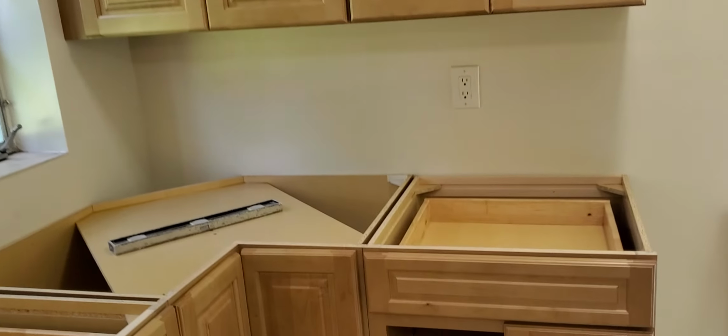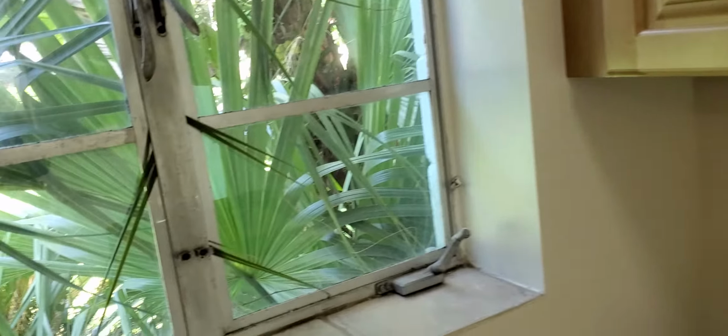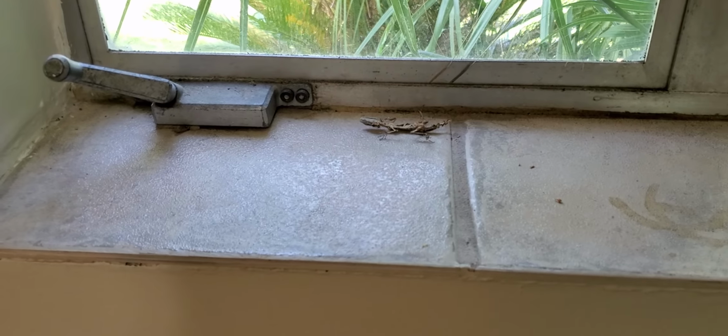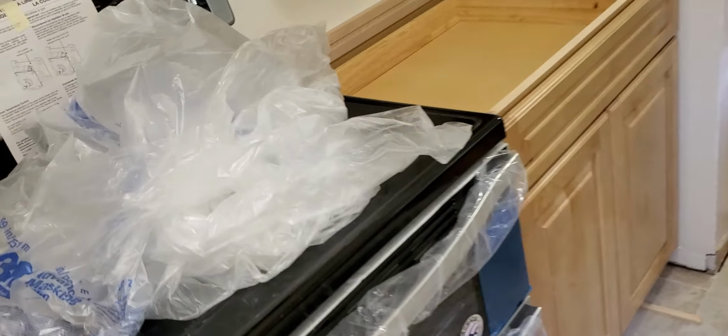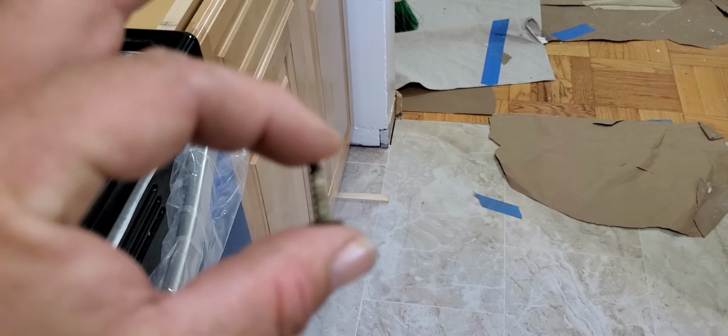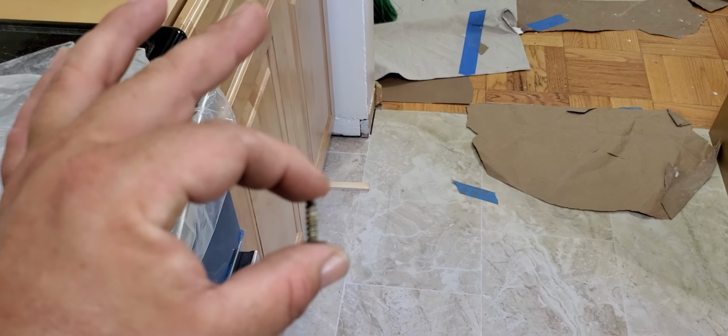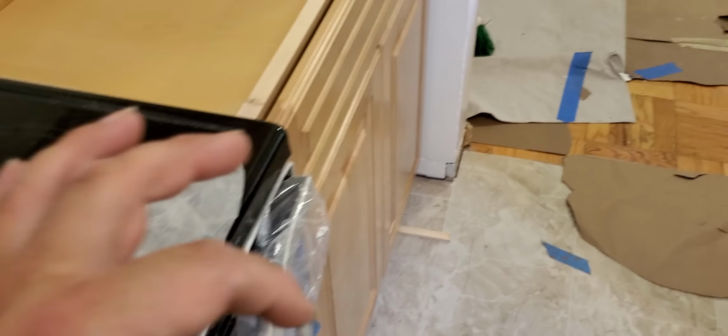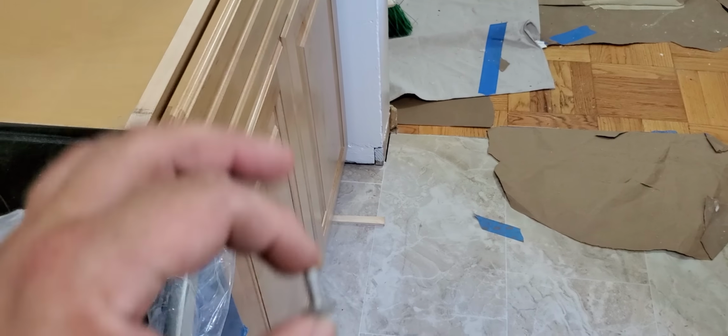I got all the windows unscrewed except for this one, so I got to unscrew. Again, these are basically a couple little tiny screws right there. When I say little, that's the screws that hold in windows. So, yeah, here's the one, the little threaded ones that hold in the bottom.